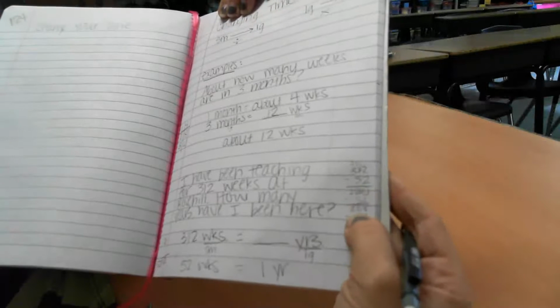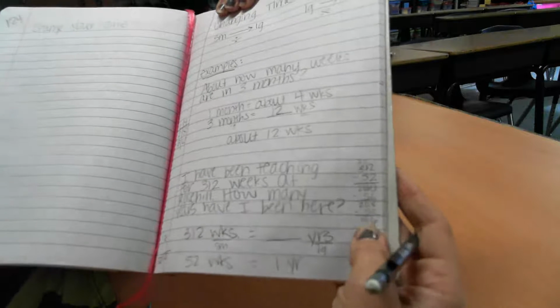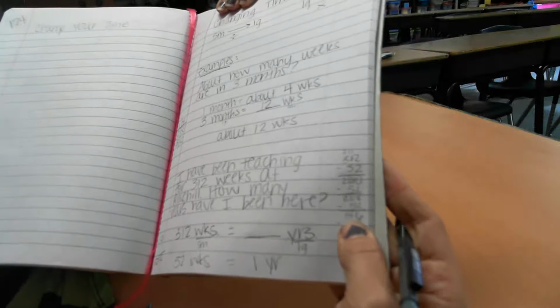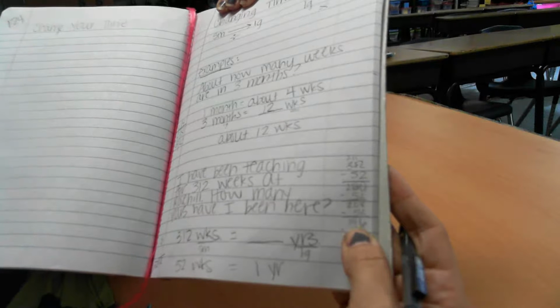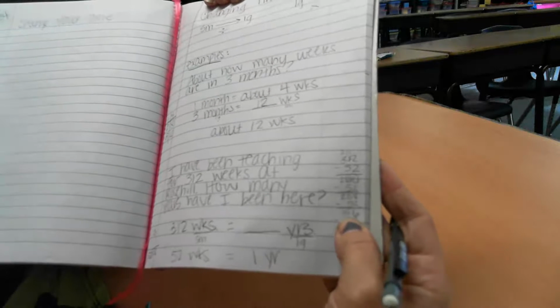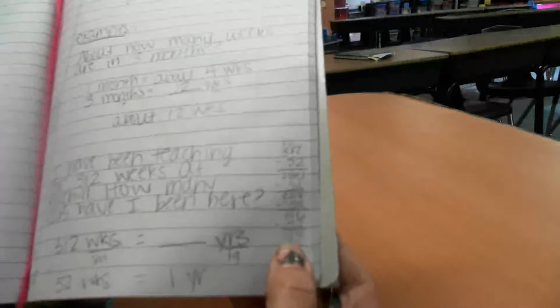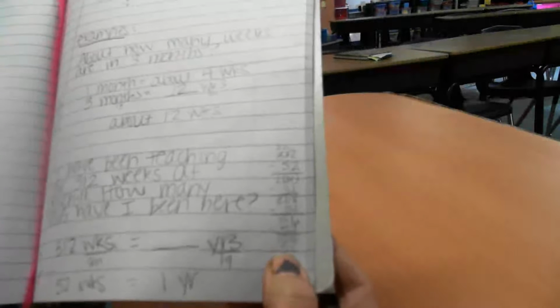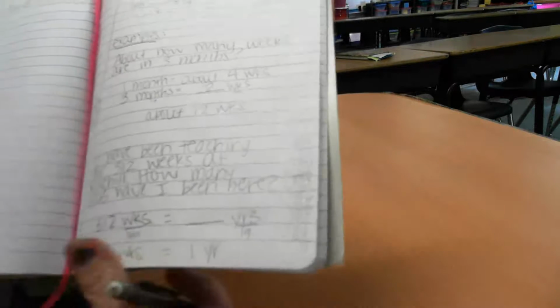Okay, so I did 312 minus 52, and the first one I got was 260. Then when I did 260 minus 52, I got 208. When I did 208 minus 52, I got 156. Check and see if that's what you've gotten so far. If not, go ahead and fix it. Then I did 156 minus 52, and I got 104. Then I did 104 minus 52, and I got 52. Then I did 52 minus 52, and I got 0.